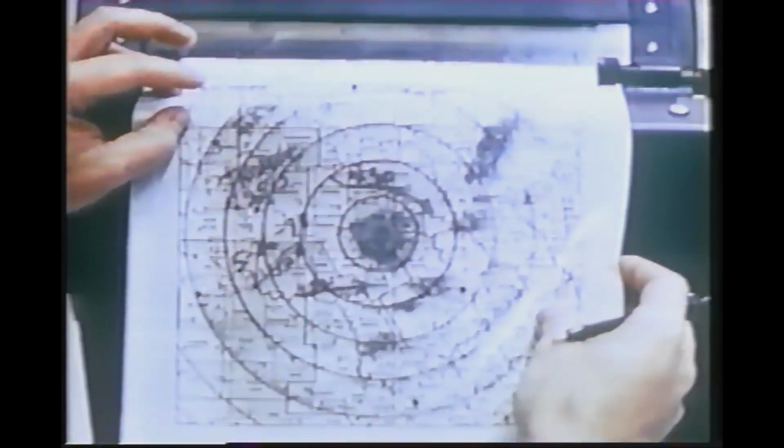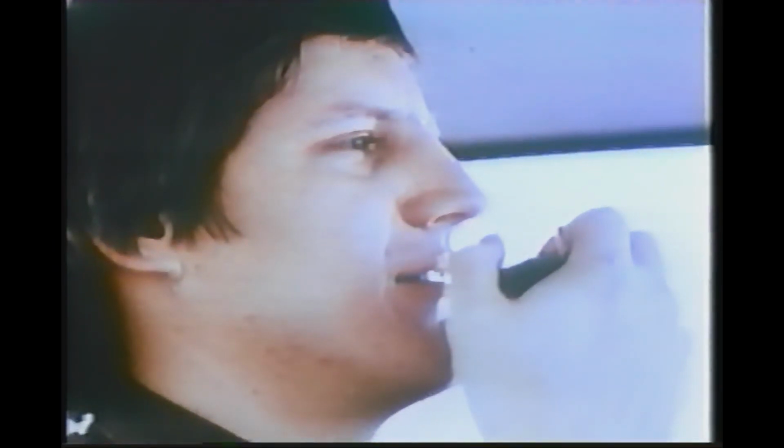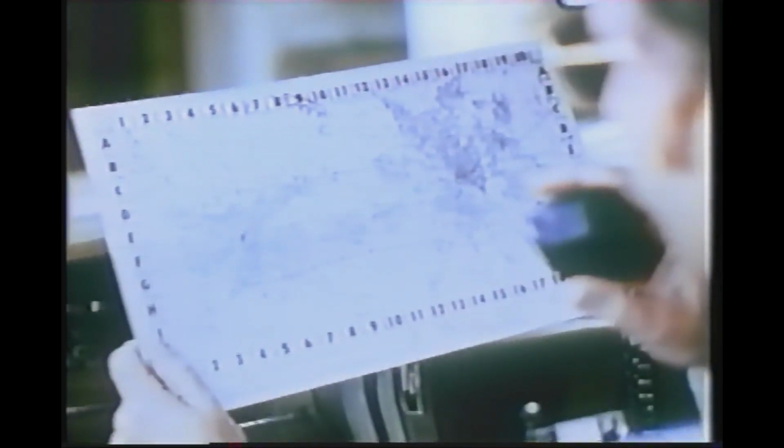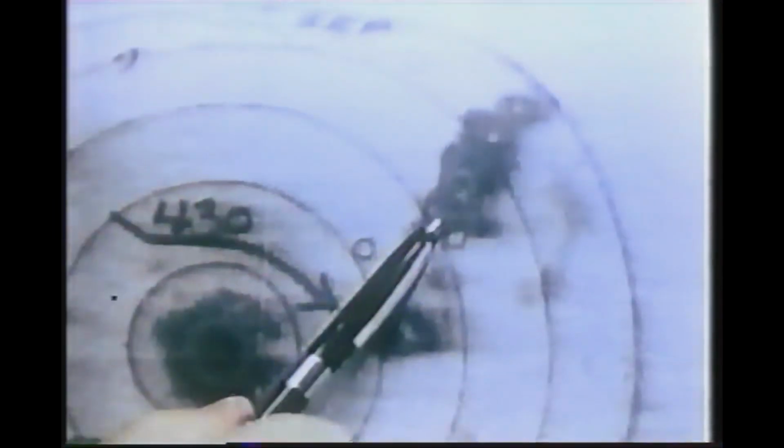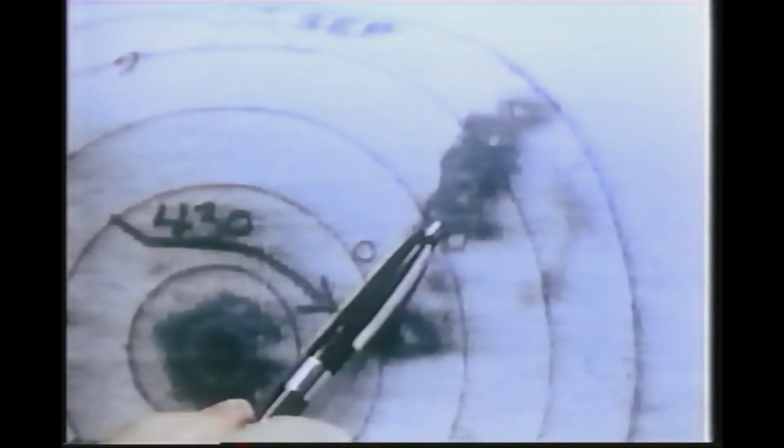While radar is indispensable, it does not always indicate a tornado. Trained spotters can. Spotters tracked this tornado from start to finish, while radar never showed it. Spotters, they are the most reliable source of information we have about tornadoes.